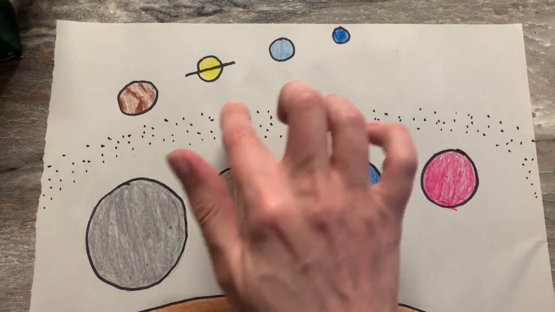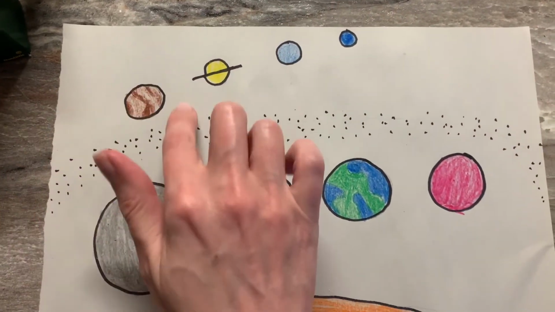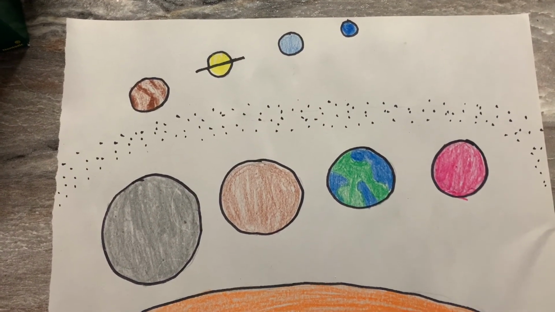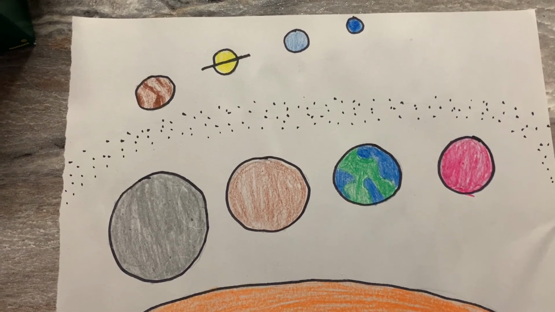Now that I've finished all of my planets here, I'm going to get my black out, and I'm going to color all of this background here to show outer space. Once I get that done, I'll be all finished with my solar system drawing.